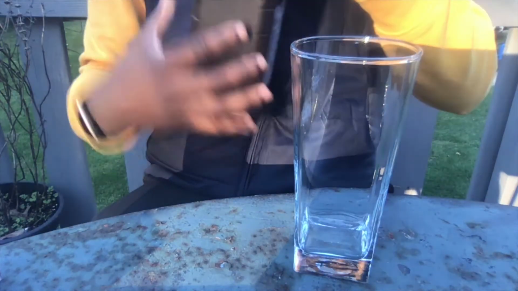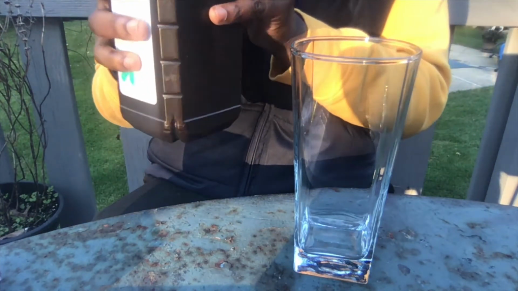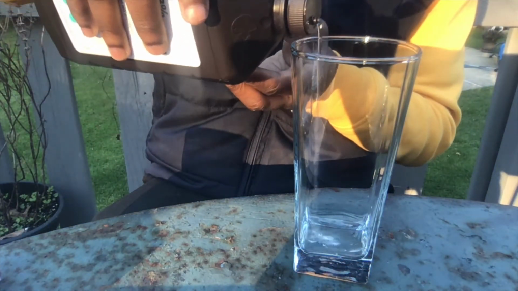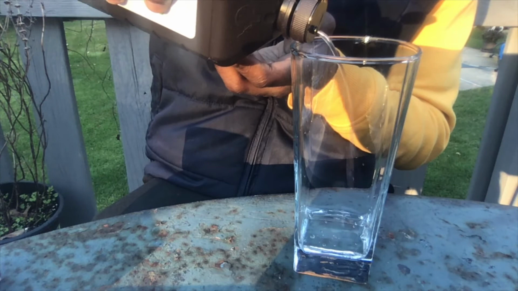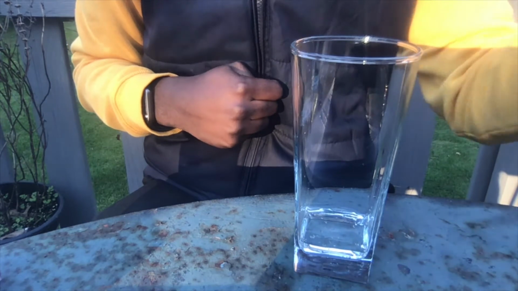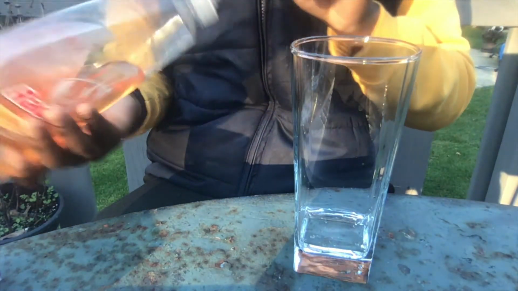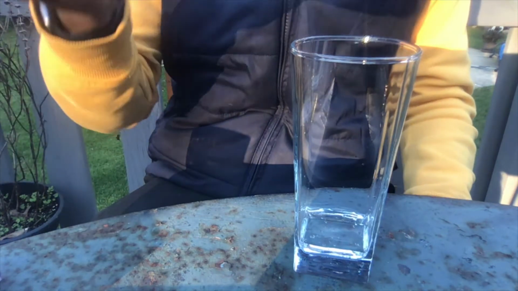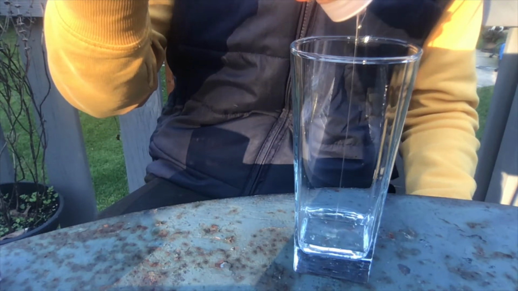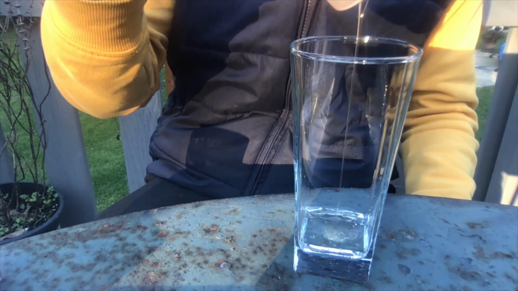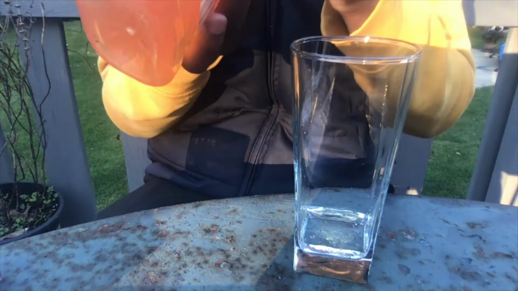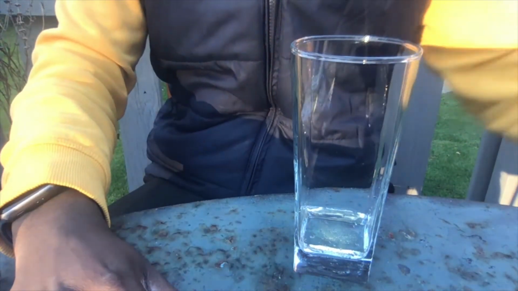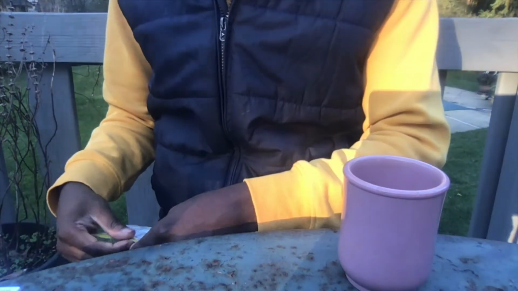For the first part of my experiment, I am going to put a little bit of this 3% hydrogen peroxide in this glass here. Wish I had a different glass for this, but hey, what are you gonna do? Alright, so I have my hydrogen peroxide in this glass. I'm now going to top this off with a few drops of the dish soap here. Alright, awesome. My hydrogen peroxide and dish soap to the side.